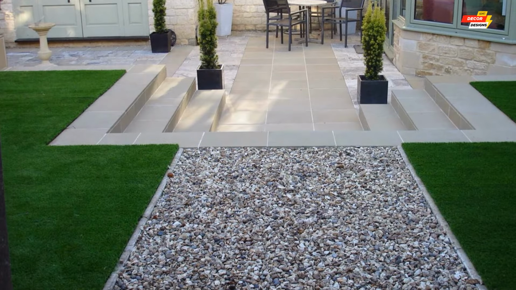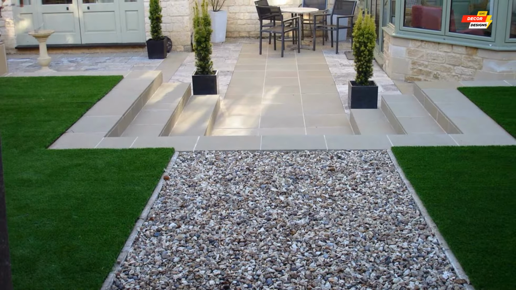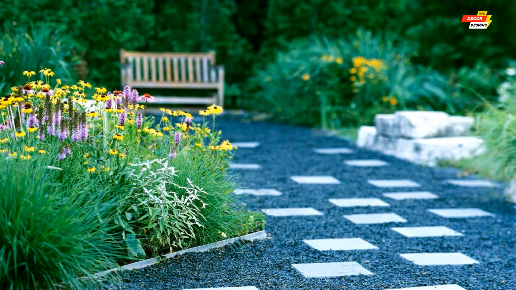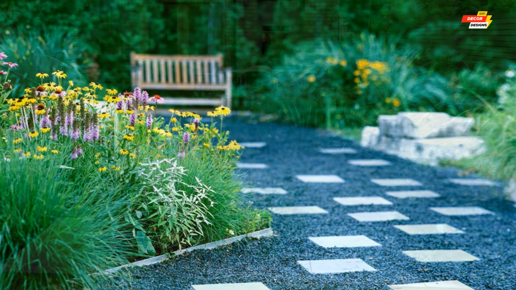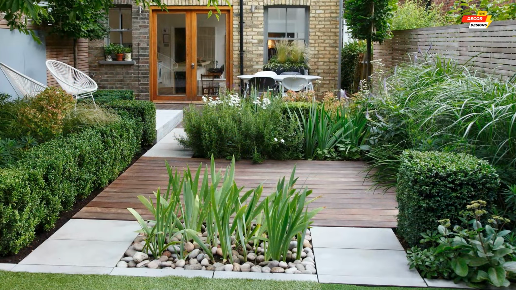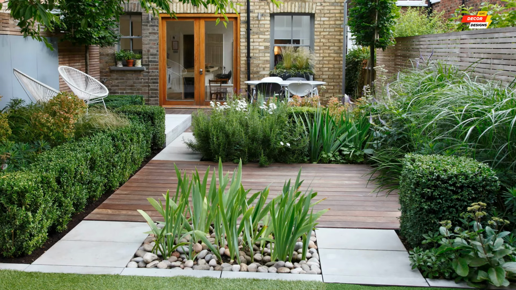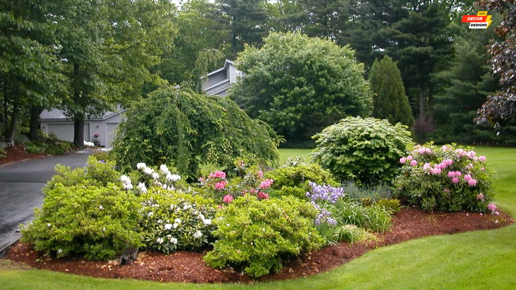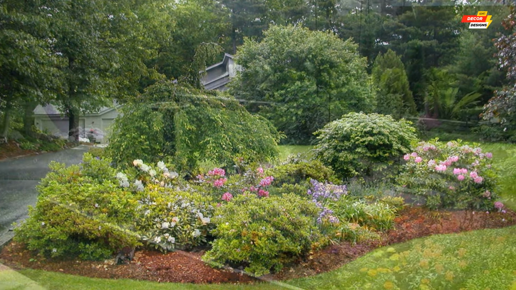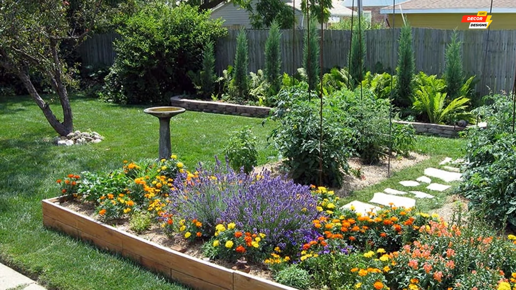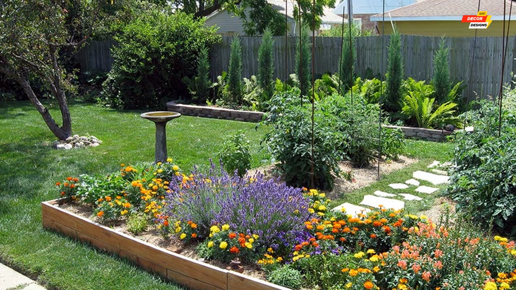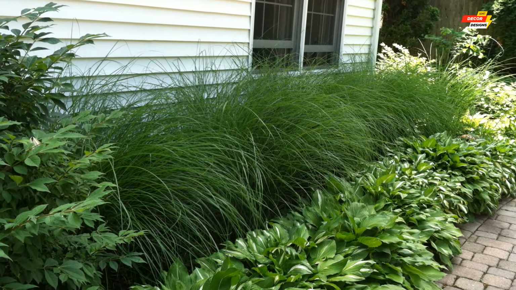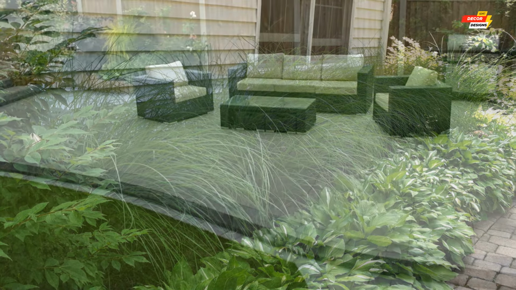Here are some essential items to consider for your lawn garden design. 1. Plants. Choose plants that are suitable for your climate, soil conditions, and desired aesthetic. 2. Lawn care equipment. A quality lawn mower, trimmer, and edger are essential for maintaining a healthy and well-groomed lawn. 3. Decorative elements. Consider adding statues, fountains, bird baths, or wind chimes to enhance the visual appeal of your space.